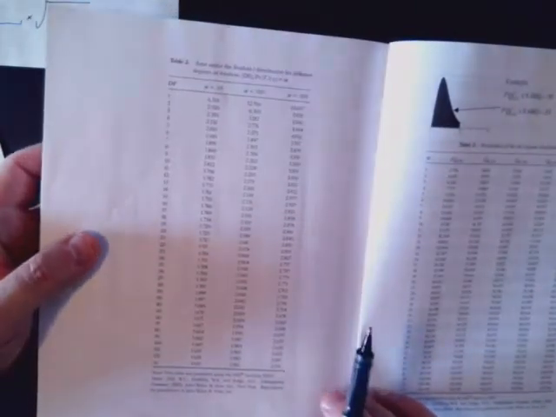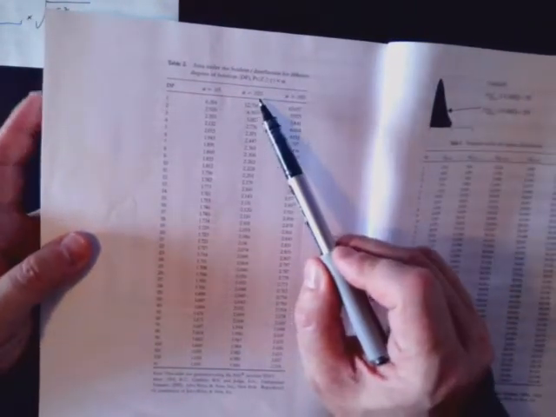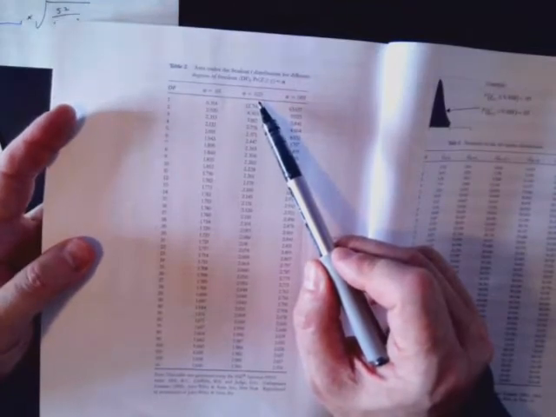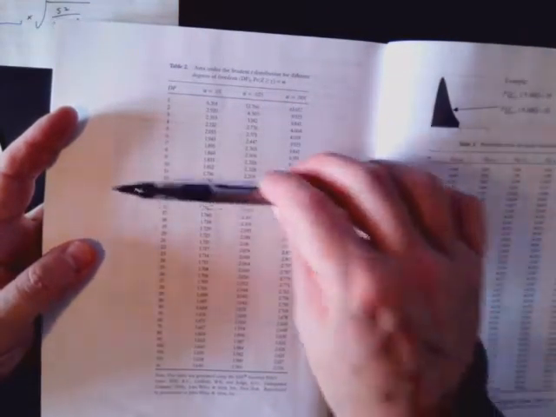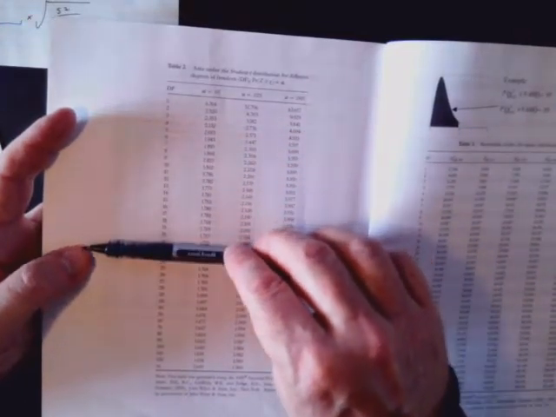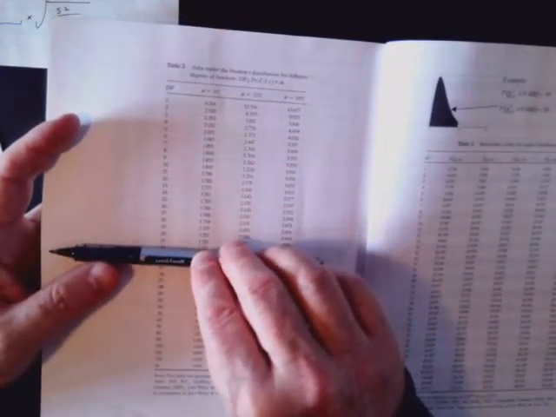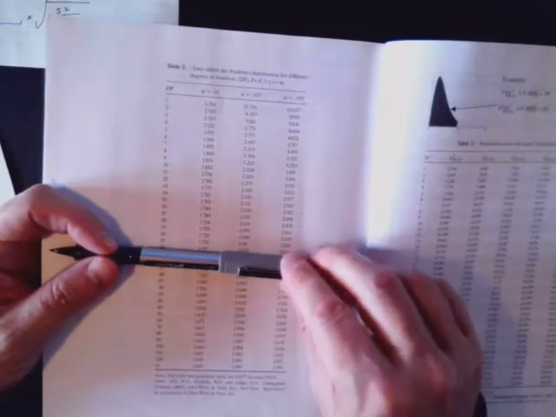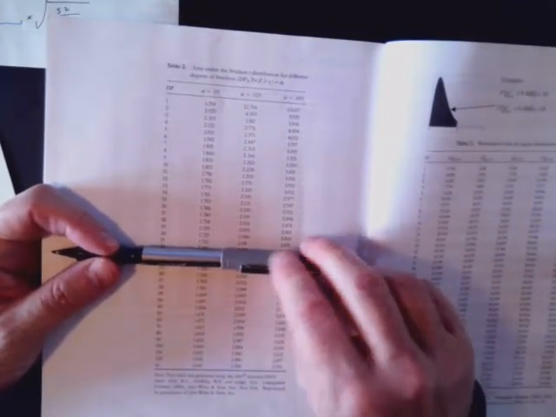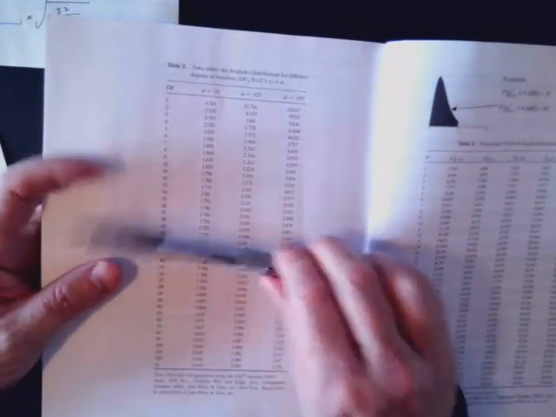So what we want then is that critical value for the 0.025 area under the distribution for 21 degrees of freedom. So we go down the column here to 21 degrees of freedom and read across, and that's 2.08.